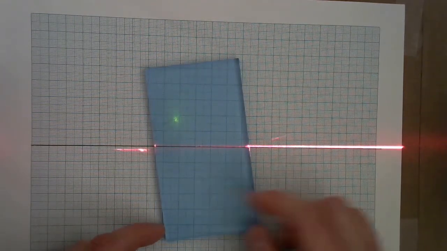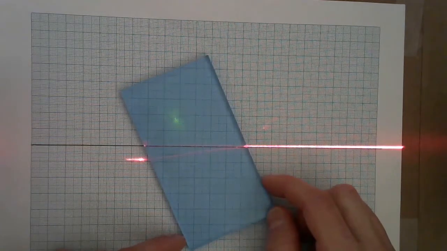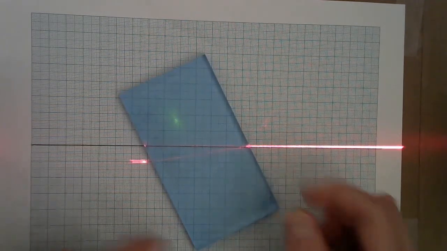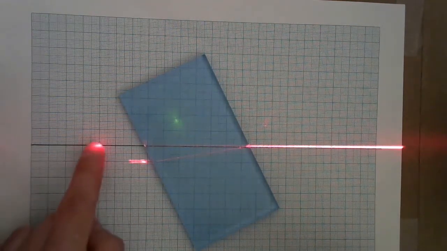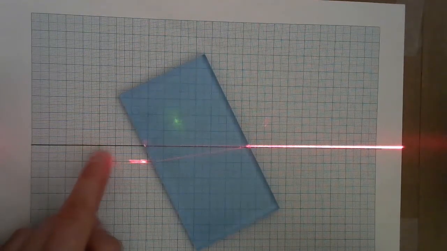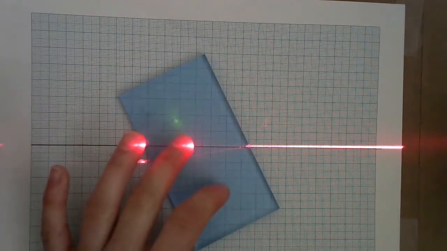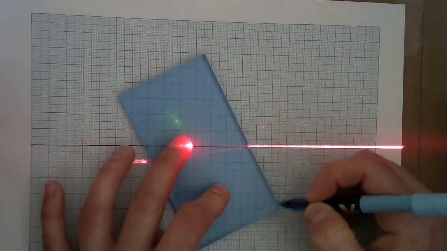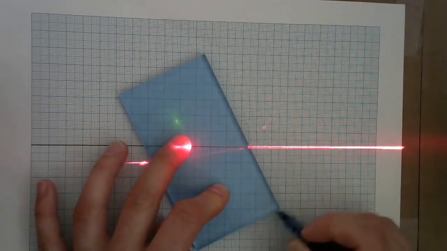As I rotate the block, changing the angle of incidence, you can see that the beam, when it exits the block, has deviated from its original path, its original path being this dark line over here. So in this position, I'm going to quickly outline where the block is so that I can place it back if I need to.